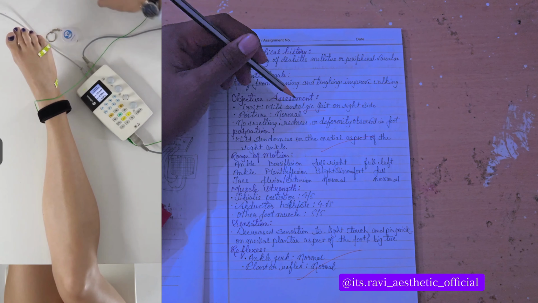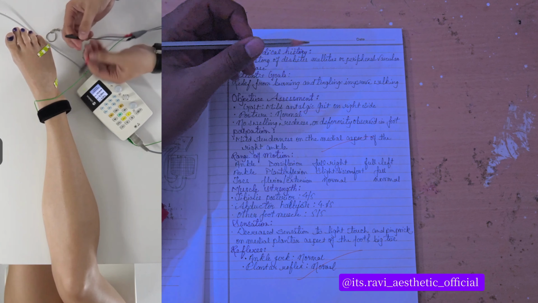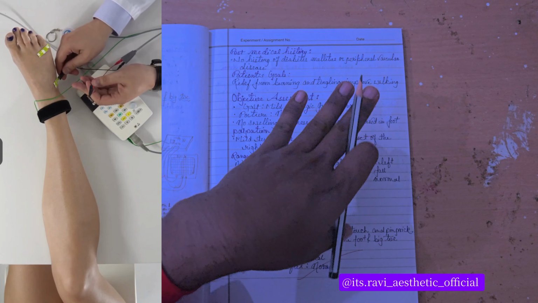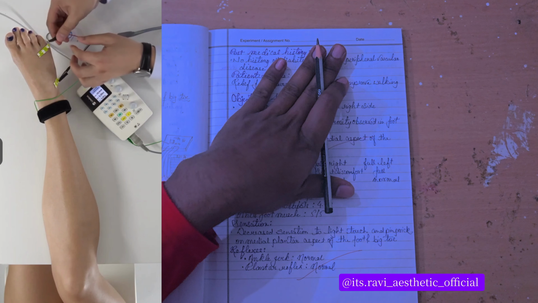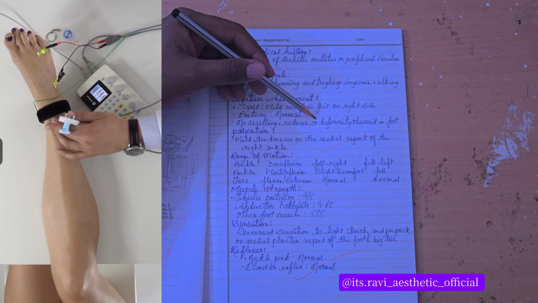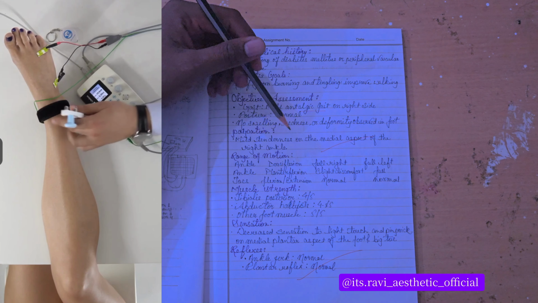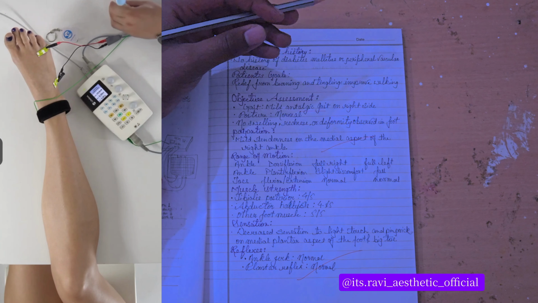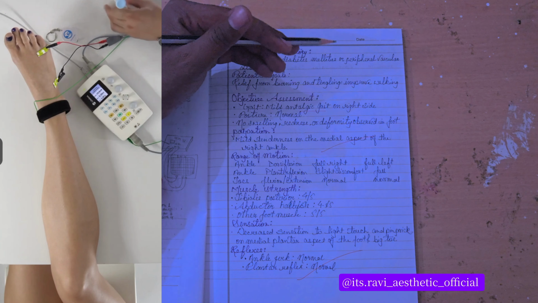The gait is mildly antalgic on the right side. It means they shift their weight onto the left leg, and they do not fully or forcefully touch the ground with the right leg. They totally transfer their weight onto the left leg. Posture will be normal; there is no connection of the pain with posture. No swelling, no redness or deformity observed on the foot. Palpation: mild tenderness on the medial aspect of the right ankle. If I touch the right ankle joint, there is mild tenderness, like feeling pain while touching by the therapist or doctor.